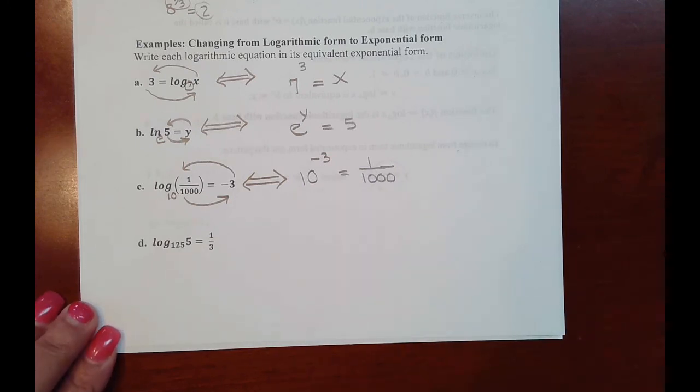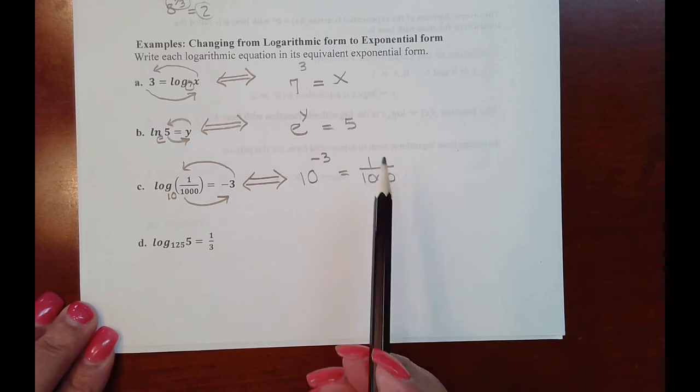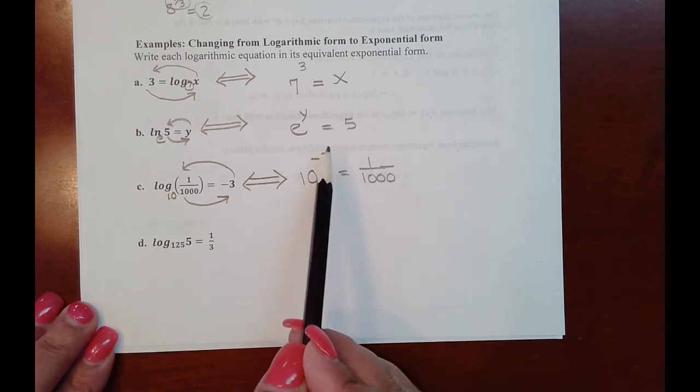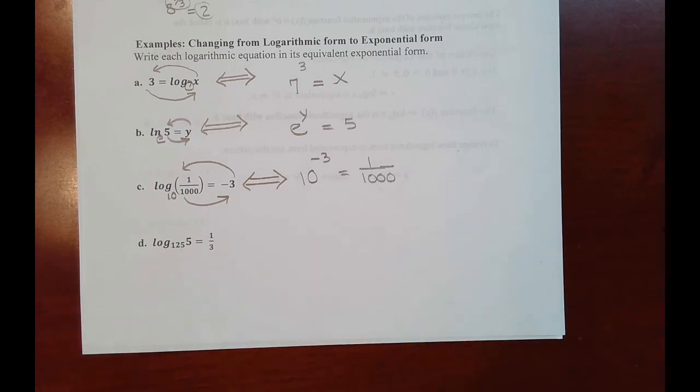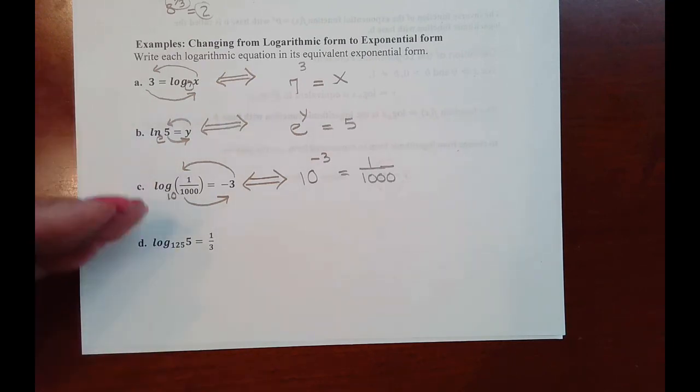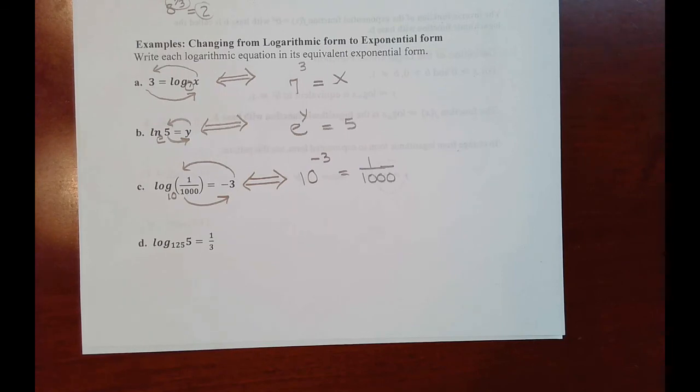I mean, it's how we rewrite negative exponents. This is the same thing as 1 over 10 to the third, and 1 over 10 to the third is 1,000. So sometimes, when you rearrange things based on the logarithmic exponential equivalency definition, it produces things that are easy to check. So we'll be using this skill a lot when we go to solve logarithmic equations.